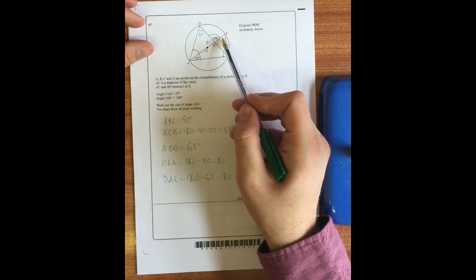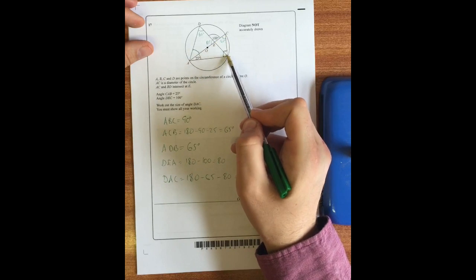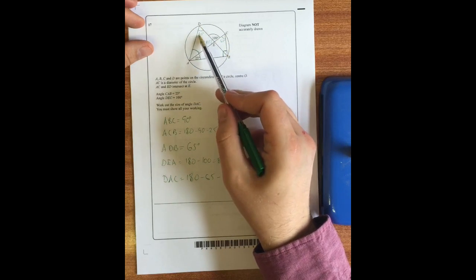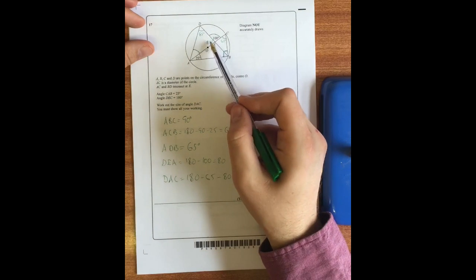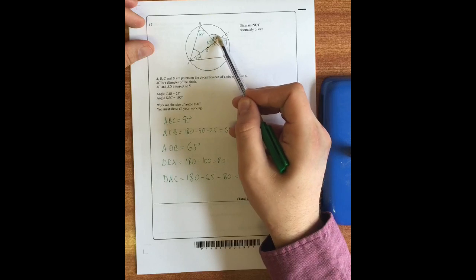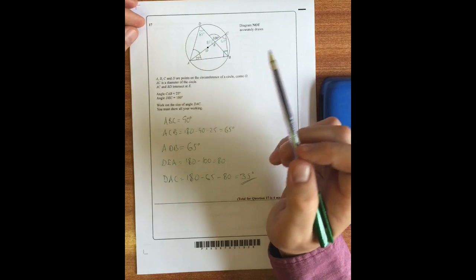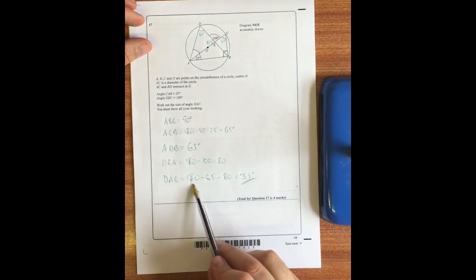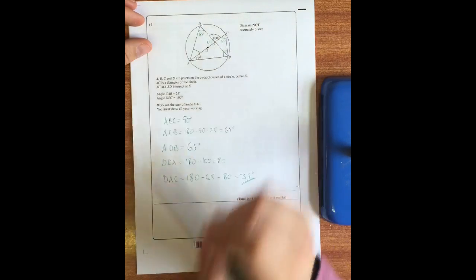Now I know that that angle is 65, because I've got an arc here, that angle is coming from that arc, and so is this angle. So this angle must be the same, that is also 65. Once I've got that angle, I can then also say that that one must be 80, because it's a straight line, and angles on a straight line add up to 180. So 65 add 80, take that off 180, because this is a triangle, will give us 35 for the angle that we're after, DAC.